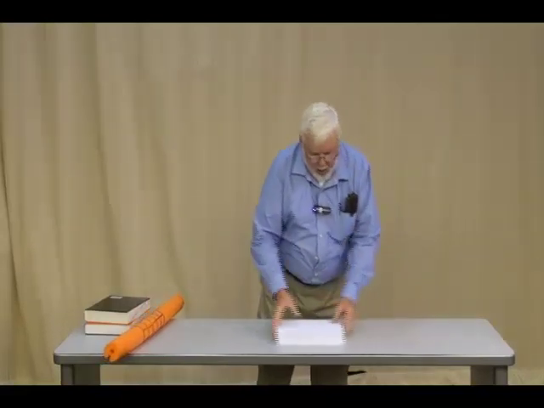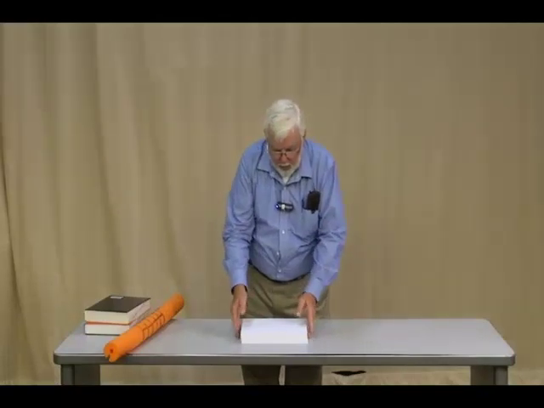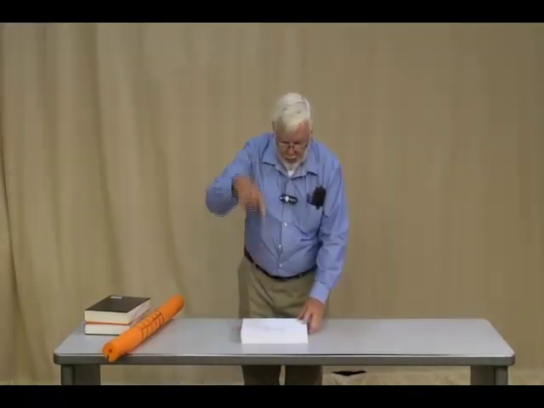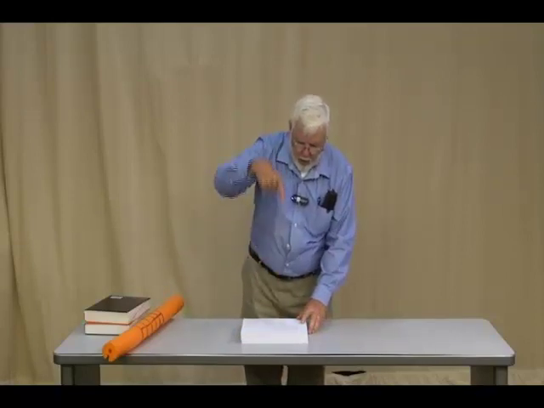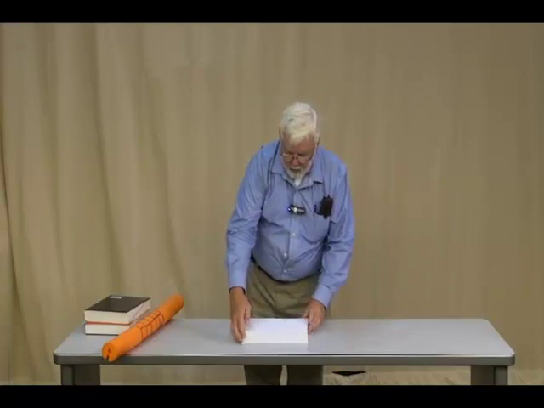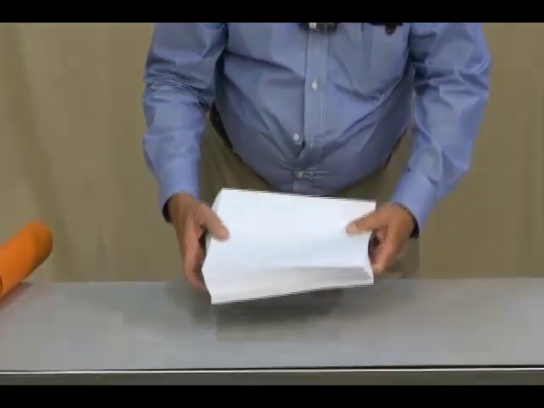If you can imagine that this stack of paper here is like a noodle in this direction, and I twist it, because it's going to stay in one position on the table, and I'm going to twist the top sheets. I don't know how well you can see that from your angle. I'll hold it up so you can see it a little bit better.